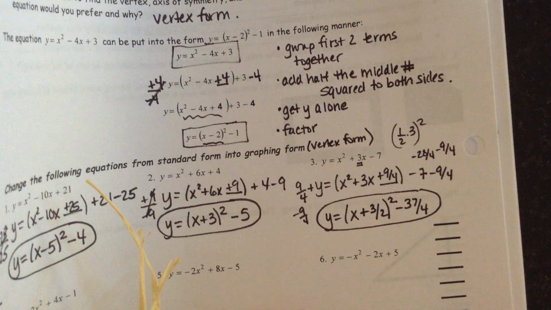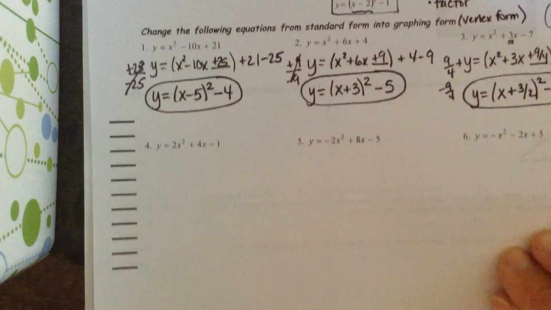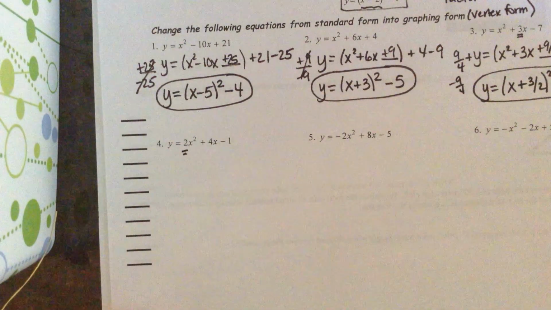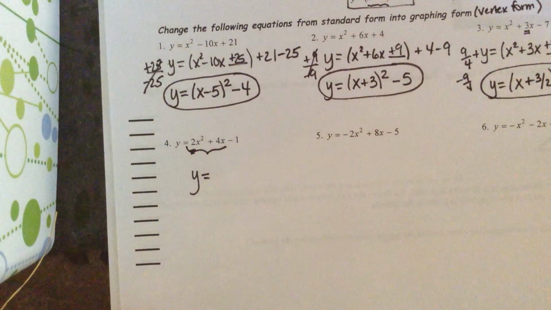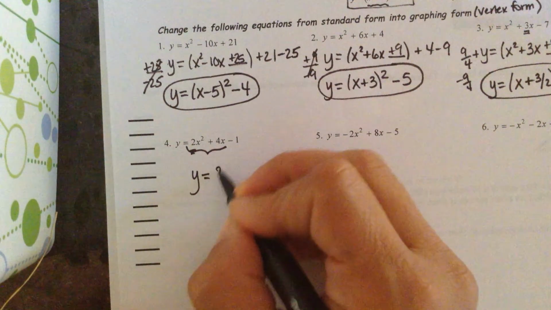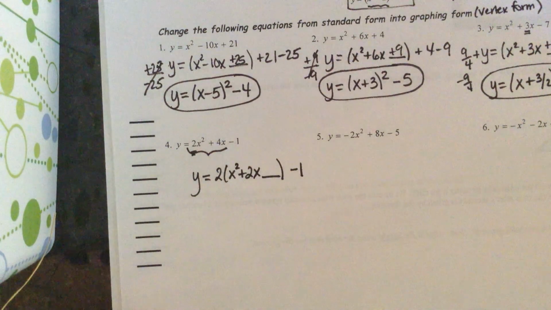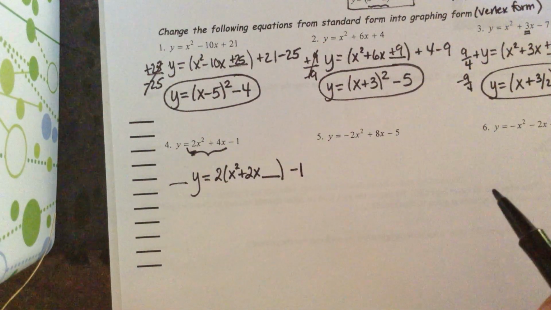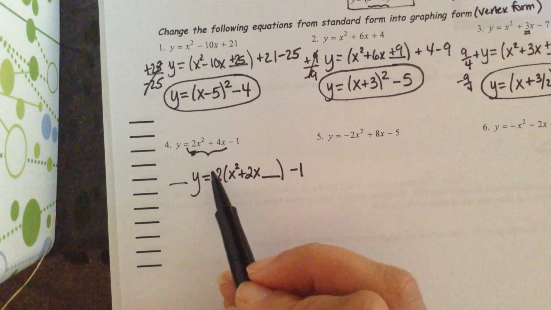So far, so good? It only gets a little bit tougher, and the way that it gets a little bit tougher is with a number in front. So in this last row, 4, 5, and 6, well, we've got what we call that leading coefficient. So this is a little tricky. What we're going to do when we have a leading coefficient is we're going to factor it out of just the first two terms. X squared plus 2x, leave the blank, minus 1. Even if this 1 had been a multiple of 2, I would not factor the 2 out of that constant term. It only gets factored out of the first two terms.